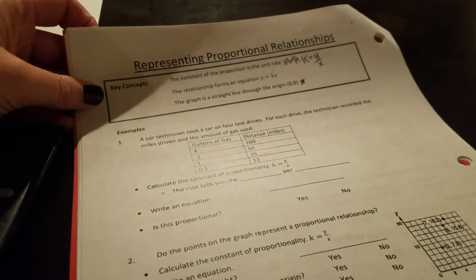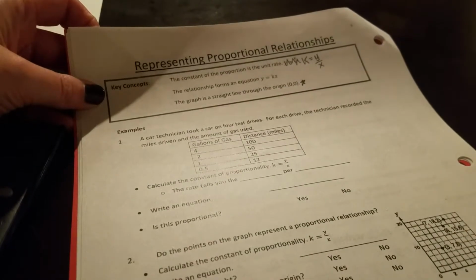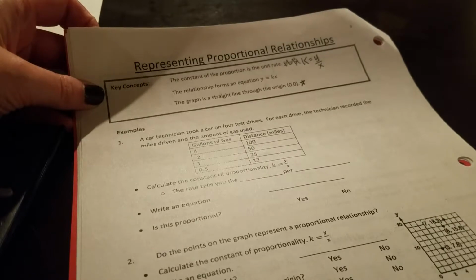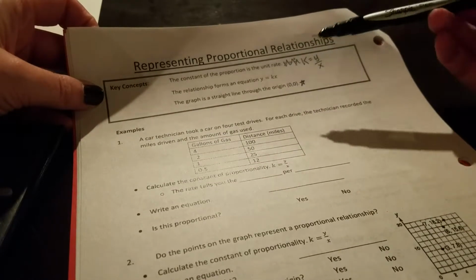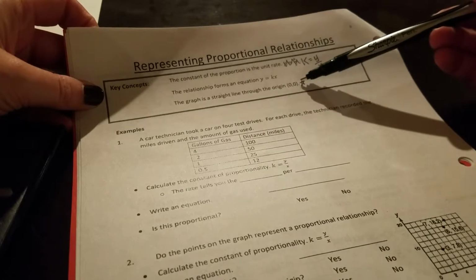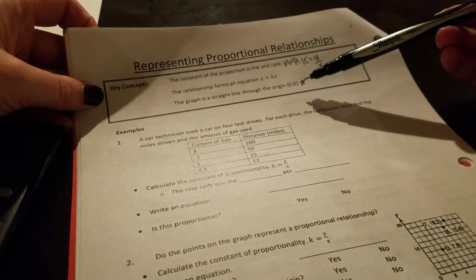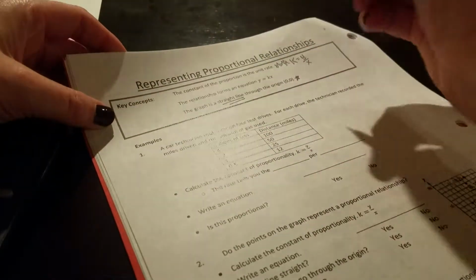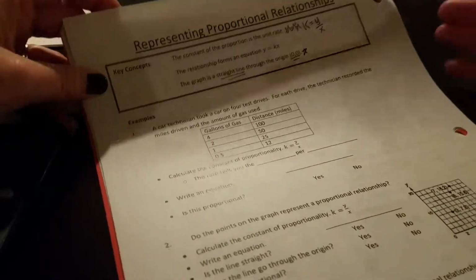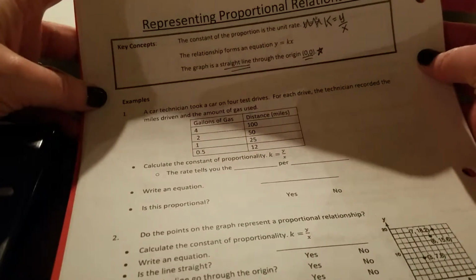We talked yesterday about if the k value is the same for all the pieces of data in the set, that we do have a proportional relationship, which allows us to write this equation. The one thing that we haven't touched on so far is this going through the origin. So when we actually graph this, it turns out to be a line, and it has to start at 0, 0. So that's something that we can visually look at.